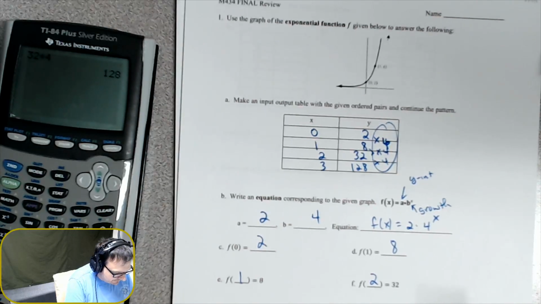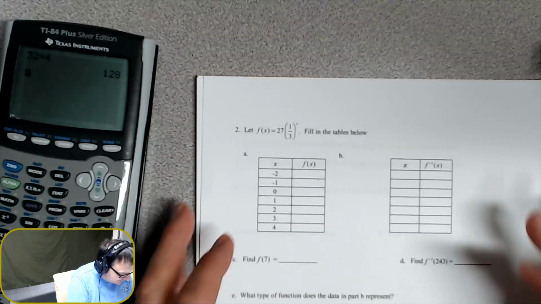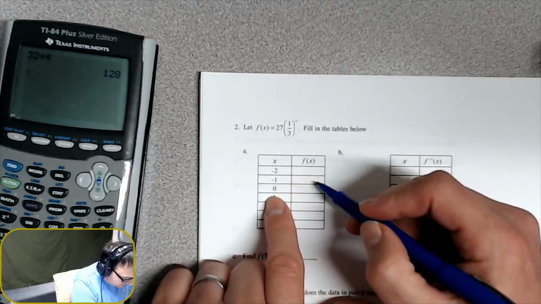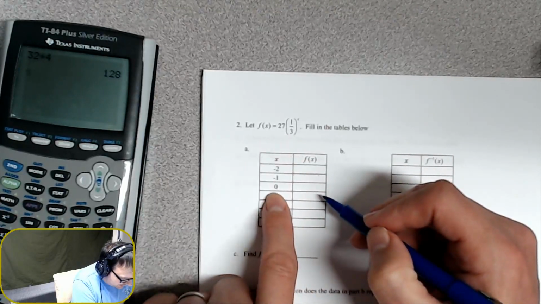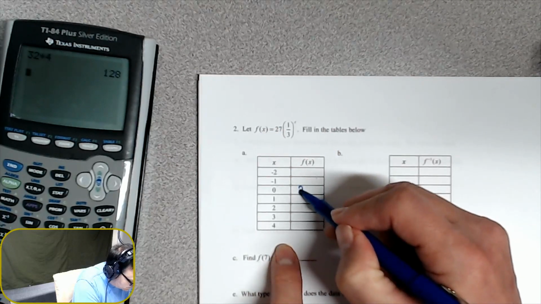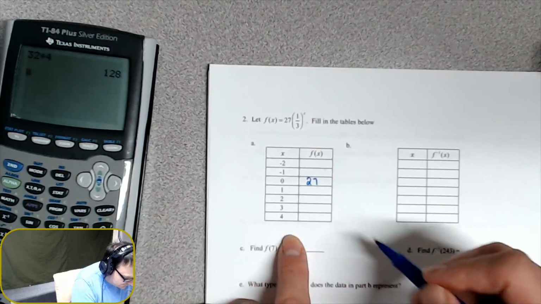Let's keep going. Feel okay there? All right, let's try it again. Fill in the table. Now, of course, we could use our calculator, but I'm just trying to pull the data. Oh, look, 0. That's the y-intercept. So there's 27. Now let's see how we move.